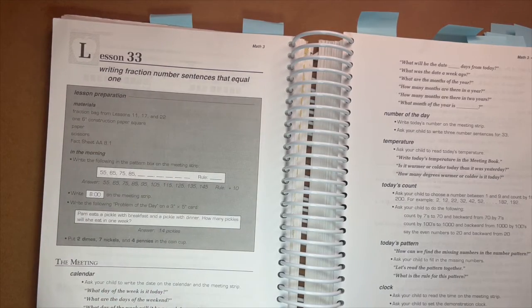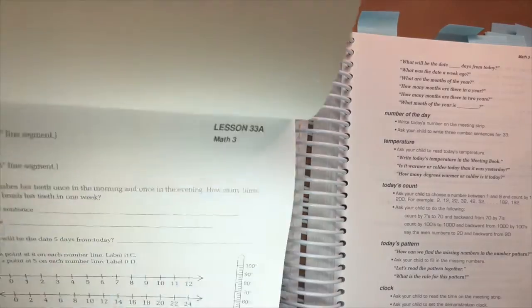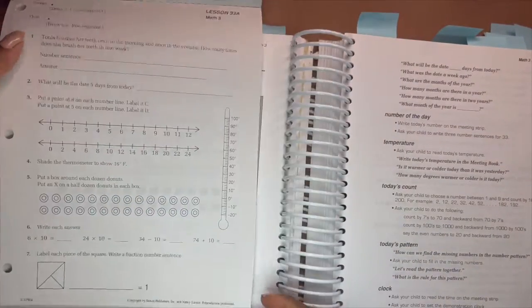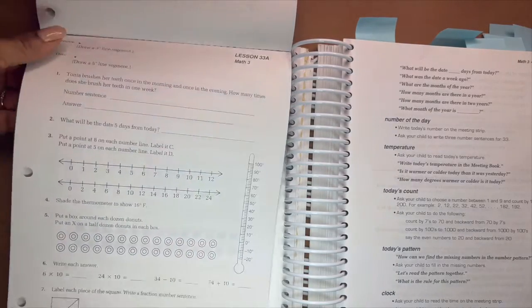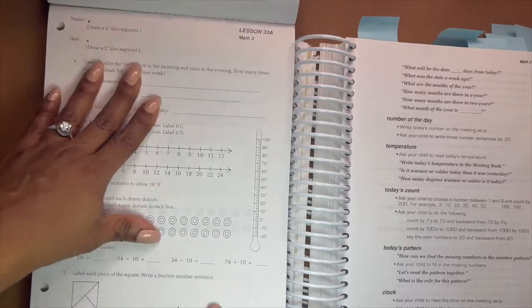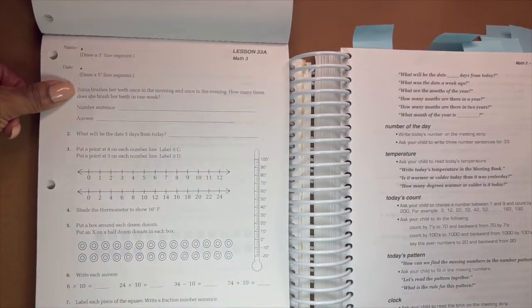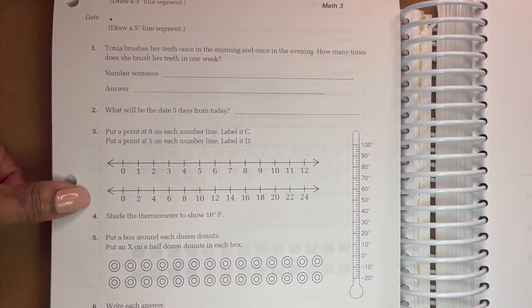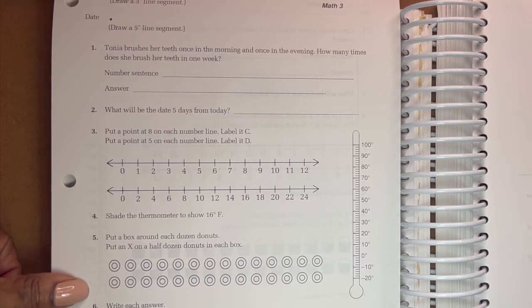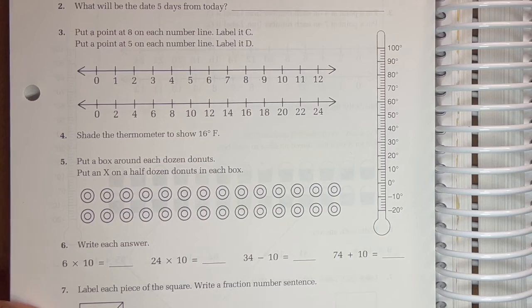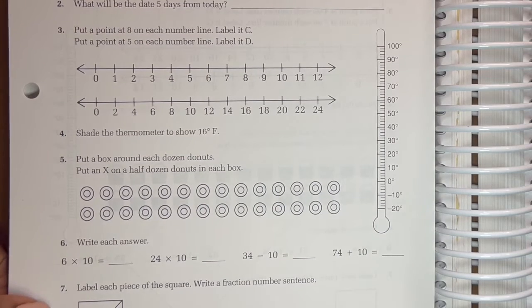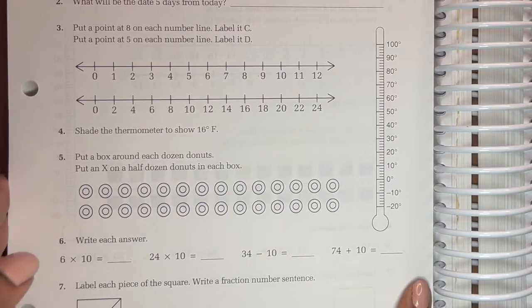Lesson 33, writing fraction number sentences that equal 1. Here is the corresponding student text. Remember, I'm only showing you the teacher page because the workbook doesn't tell you what you're working on, okay? So we're looking for fractions. And here you have it right here, number 7, okay?